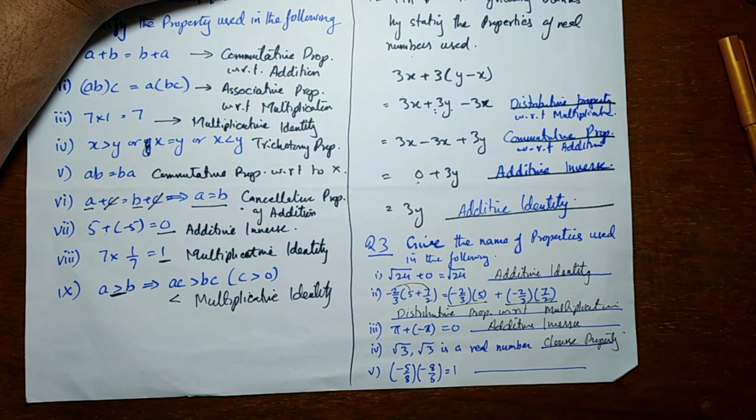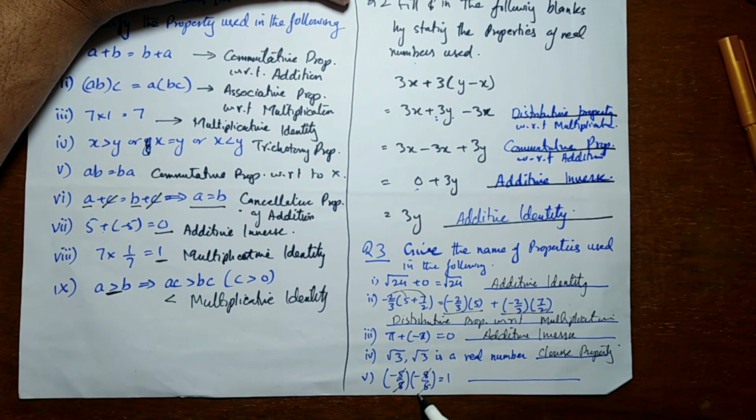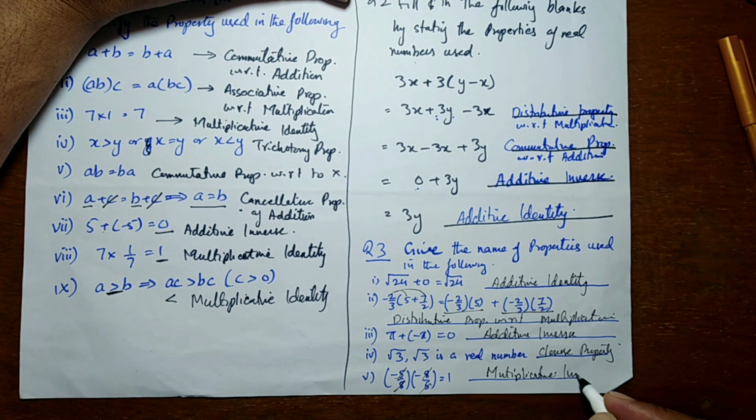When a number is multiplied with its multiplicative inverse, the answer is always equal to 1. So -5/8 is multiplied with -8/5. So 8 and 8 cancel out, 5 and 5 cancel out, minus plus, so you get only one answer. So that is multiplicative inverse.